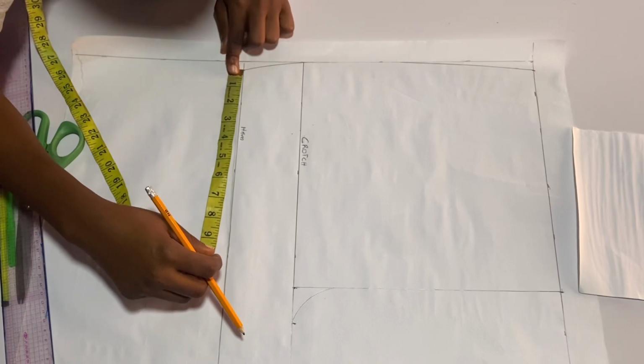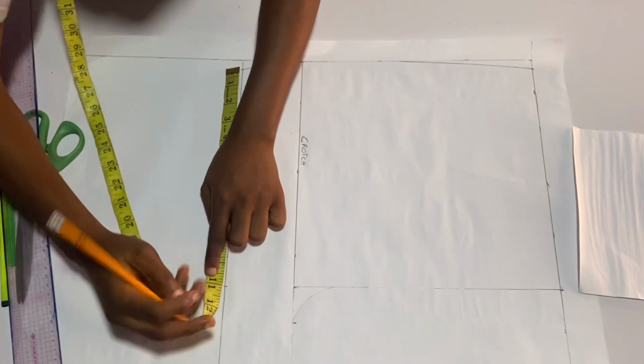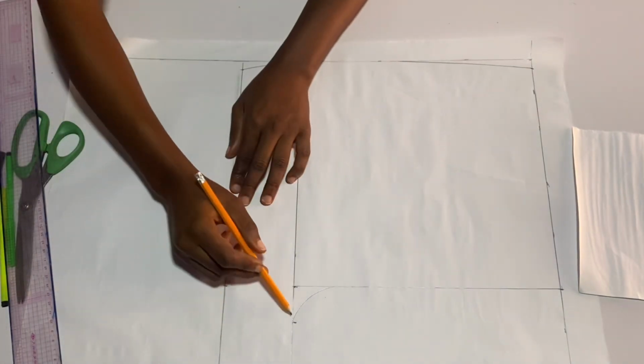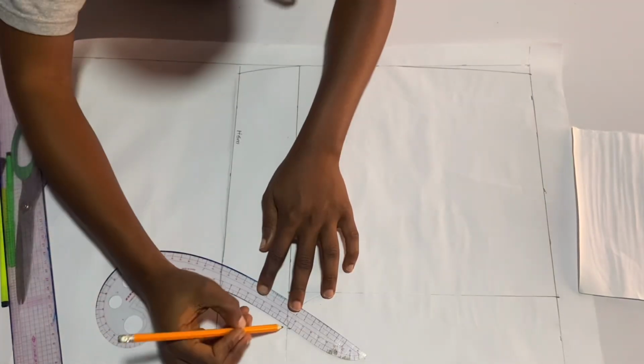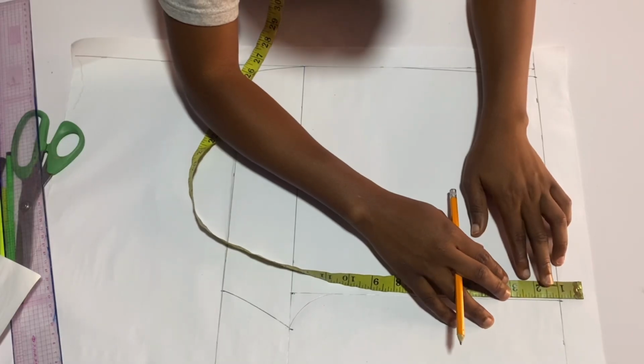I'm going to mark that 11 inches from the ½ inch I took away from the side. So guys, on the hemline I have 11 inches. The next thing is to connect this back into that crotch line measurement. You can do this using a straight ruler.